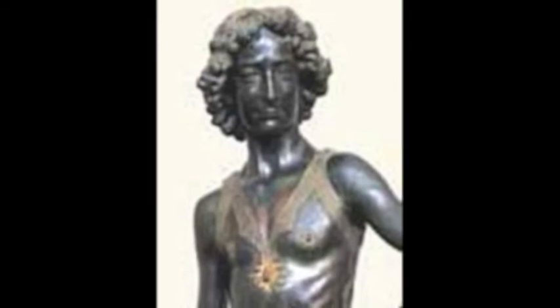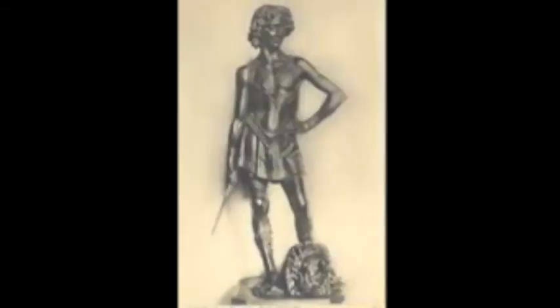Little is known about Verrocchio's life, but he was the son of a tax collector and wanted to become a goldsmith. He left the legacy behind of Leonardo da Vinci and Francesco Botticini as apprentices, whose work was greatly influenced from him.